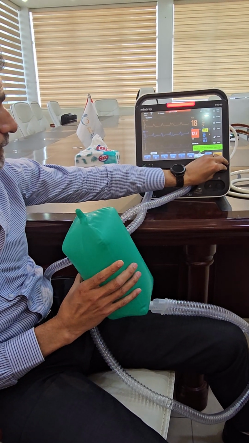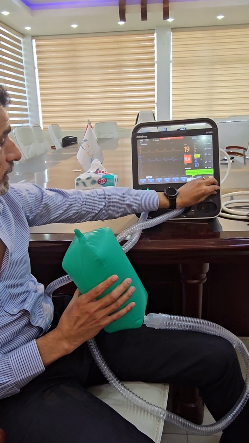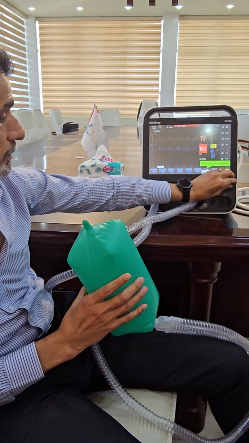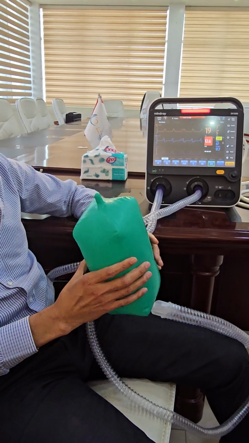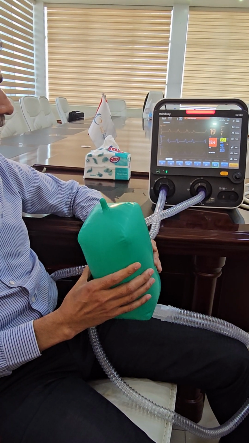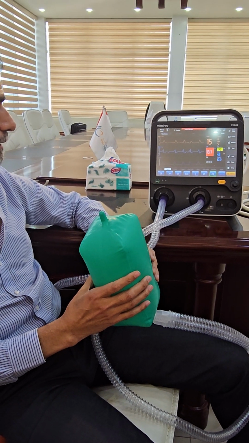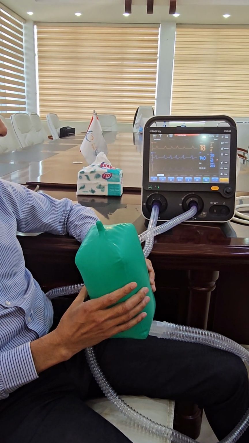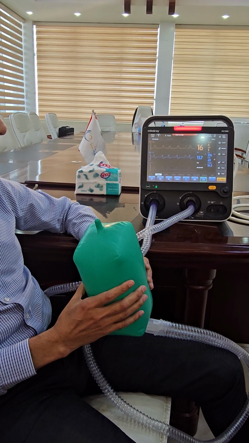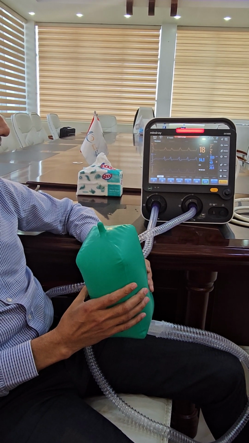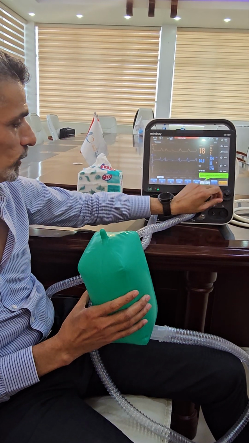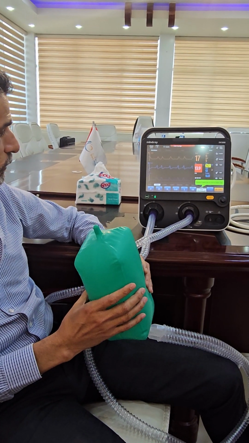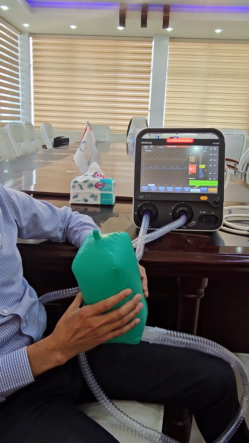So let's make the trigger bigger, make it 2. Now let's make it smaller. See, now whatever I do, it will give, even if it's very simple.